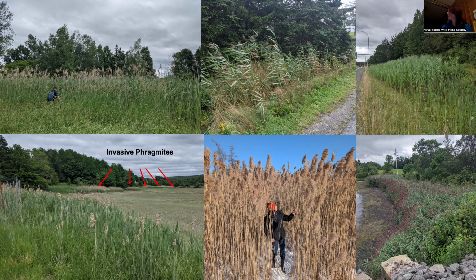I forgot to mention, it is also salt tolerant, so it doesn't mind salt, and you'll see it growing in saltier areas as well. The image in the middle is me standing in some Phragmites where I was collecting some for a workshop, just to show you how big this plant is.